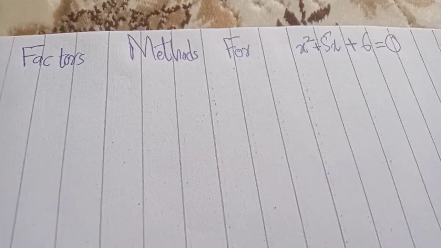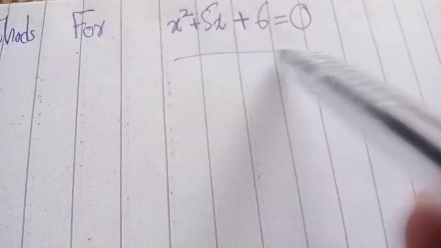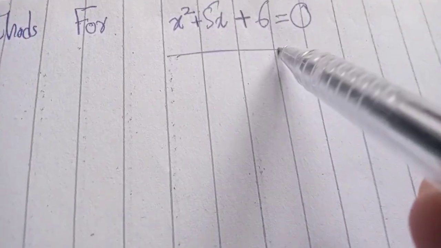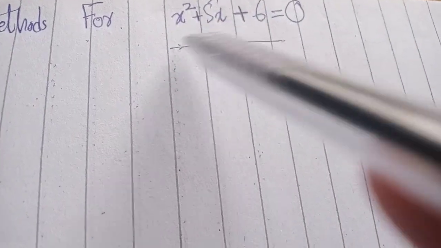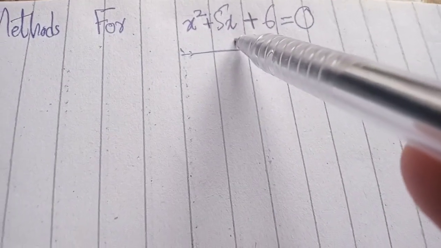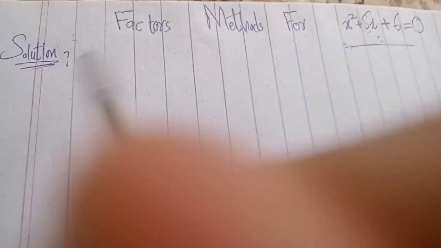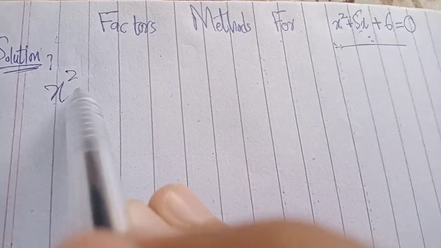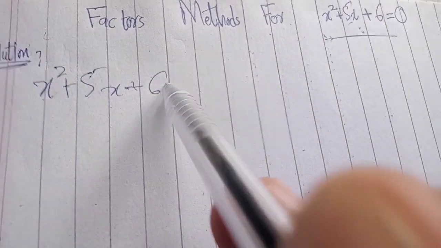Okay, we will use the factors method to solve a second order or quadratic equation for evaluating the value of x. First of all, we start by writing the question as it is: x squared plus 5x plus 6 equals 0. Okay, now what do we do?